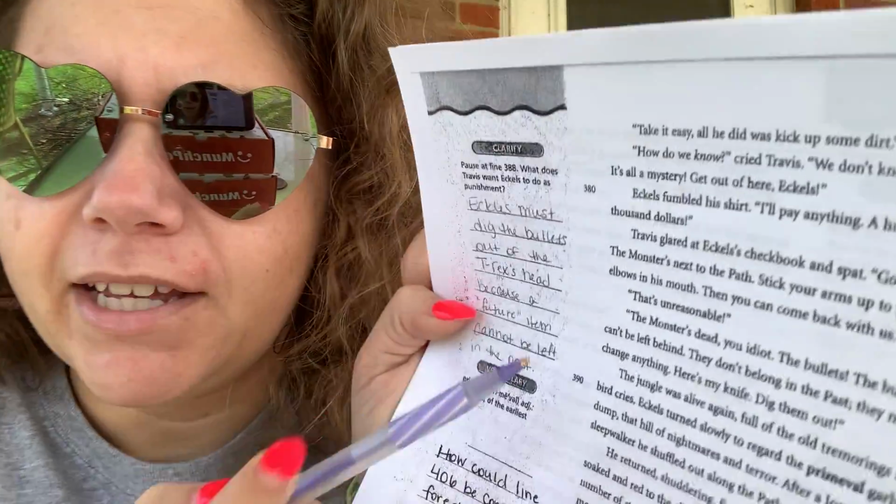Okay, on page 14, we've got pause at line 388. What does Travis want Eccles to do as punishment? Okay, so he kind of really doesn't know what to do at this point. He knows he's really upset and he wants to give him a terrible punishment. So what he's going to do is make Eccles dig the bullets out of the T-Rex's head.